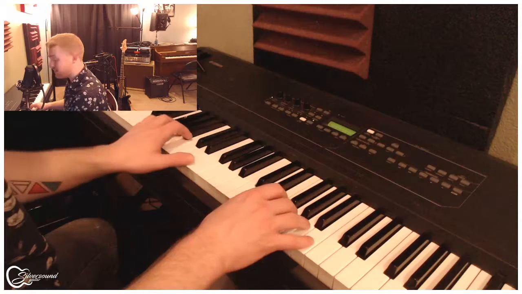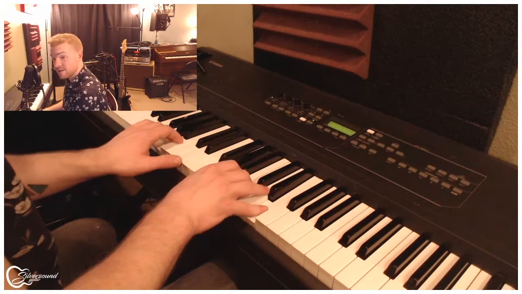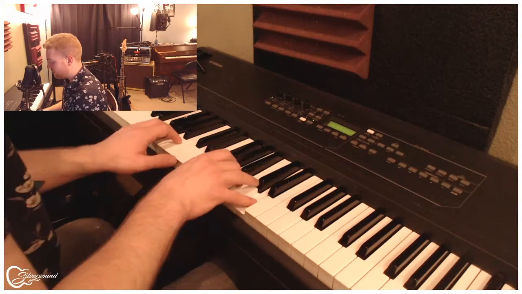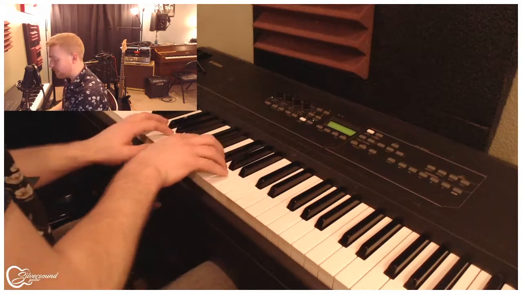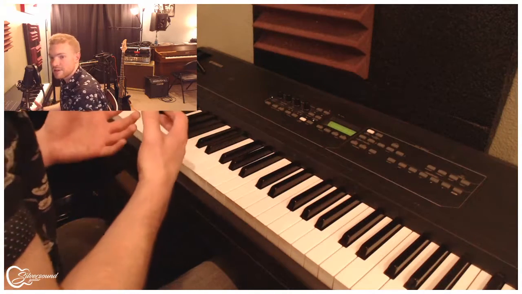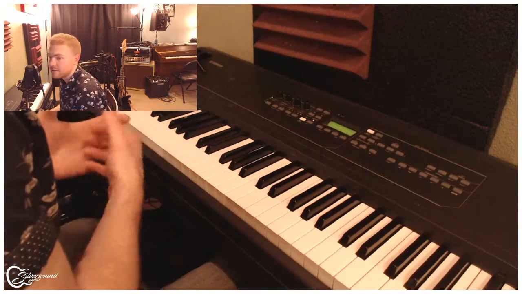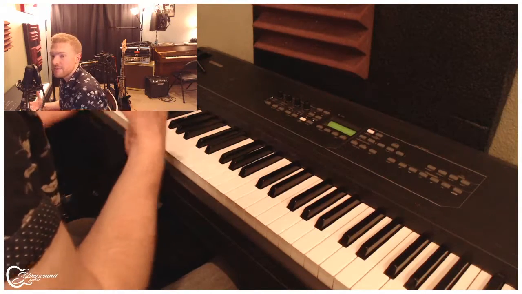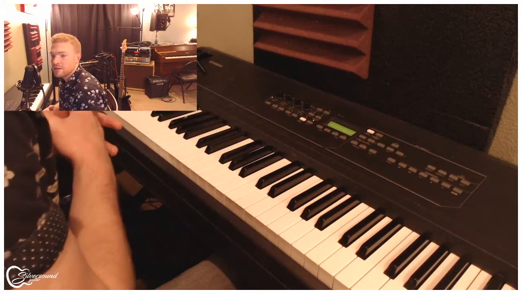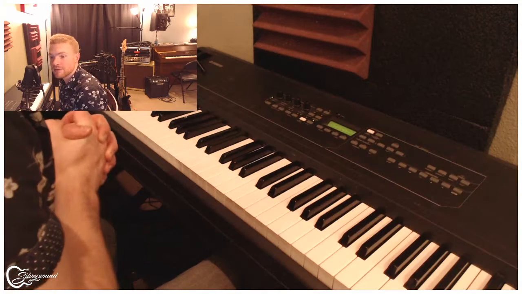Then maybe I'll jump up to the 3, 3, then maybe I'll go back to the 6. Maybe I'll try the 2 now. 2, 5, and back to 1. So you'll notice that these progressions sound pretty familiar. It's because hundreds and thousands of popular songs and jazz tunes are built using just these diatonic triads, just these chords that come directly from the major scale.